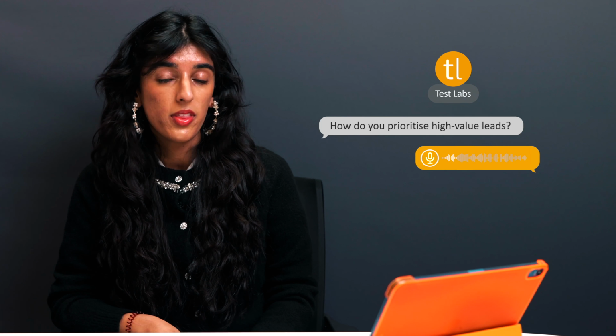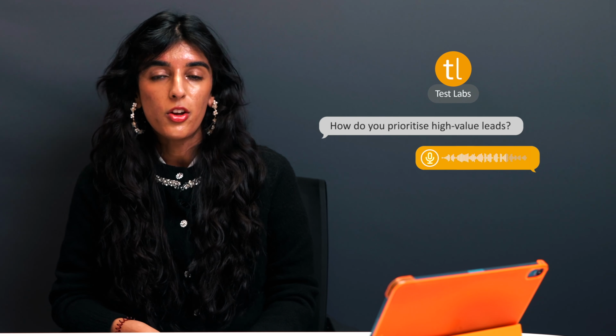So even if a client doesn't have existing or testing needs right now, that's not to say that they won't have that in the future. So in terms of high value leads, it'll be those that have very imminent or nearby testing requirements, and then also valuing those that I've had conversations with in the past, and creating touch points for when I'm keeping in touch with them, so that when the time does come, they know who to reach out to in the future.